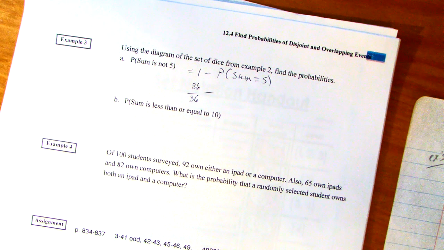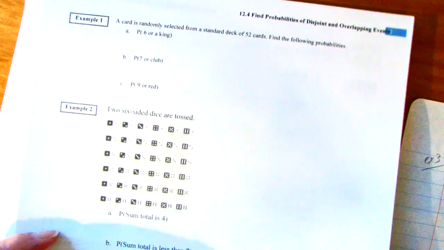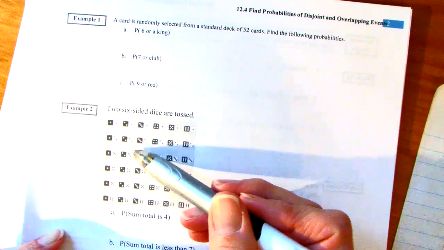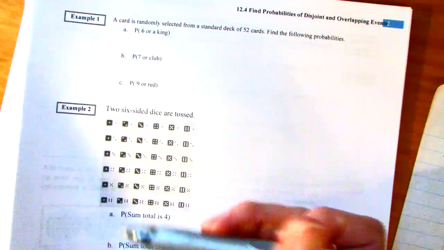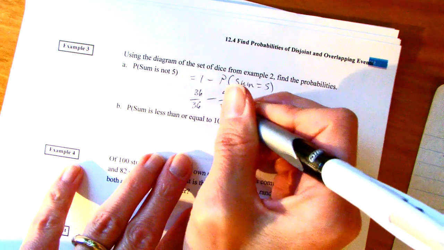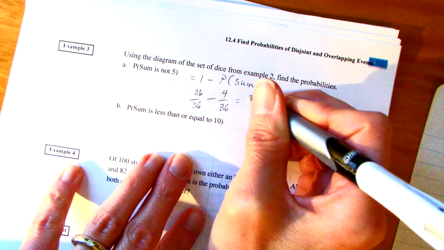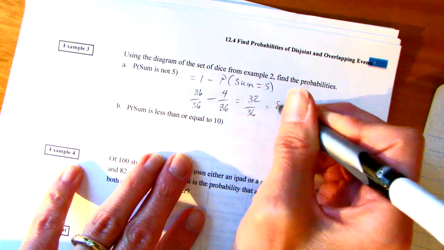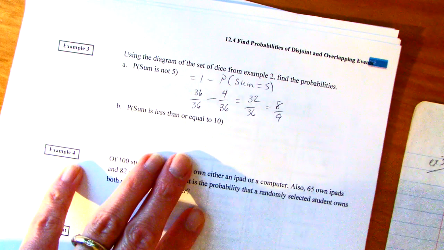It's just so much nicer. Okay, so we have to find the sum of 5. Here's 1, 2, 3, 4 of them. So subtract. You're going to get 32 out of 36. Divide the top and bottom by 4, you get 8/9. So here it was easier to do the complement.